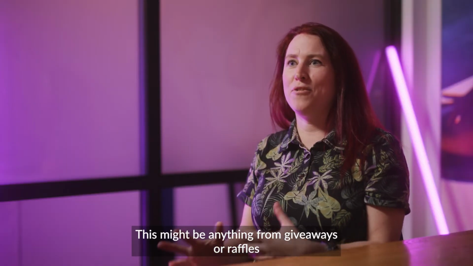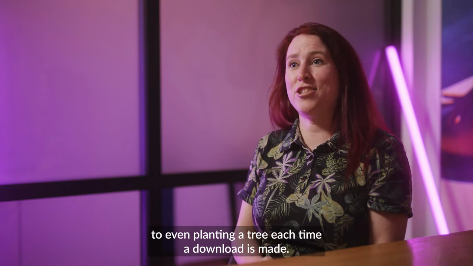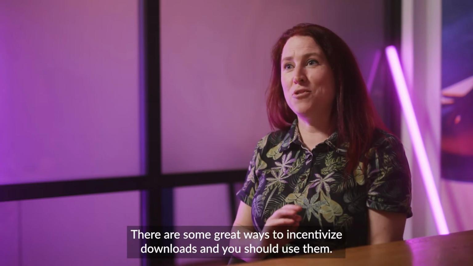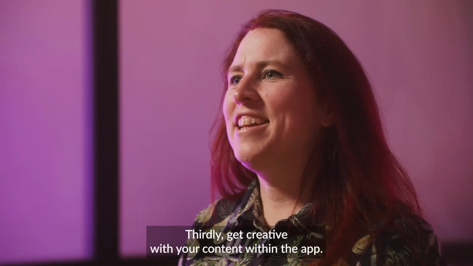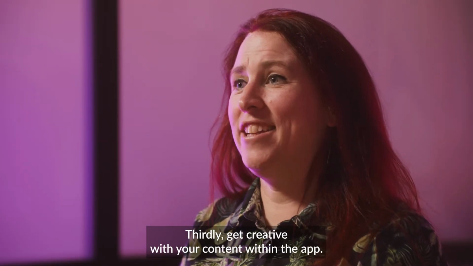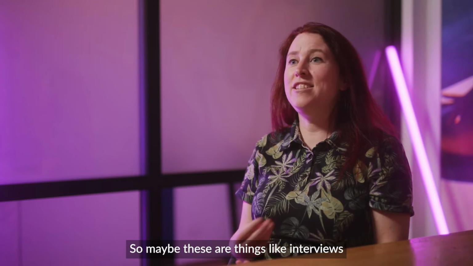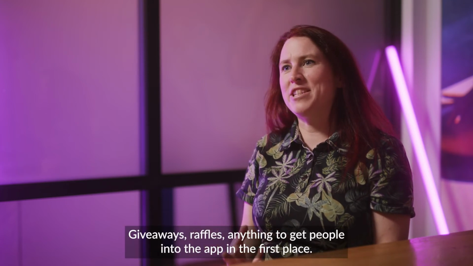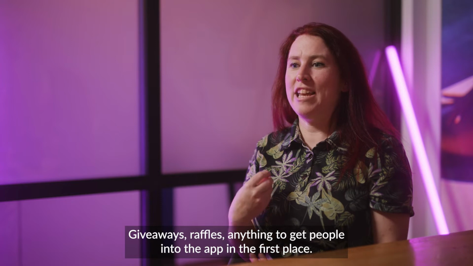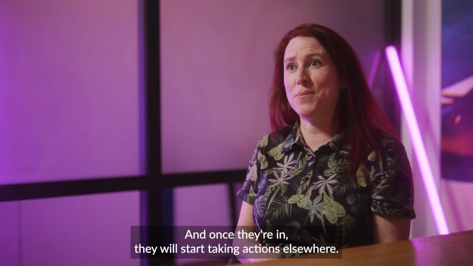Secondly, incentivize. Use incentives to get people to download the app before they come. This might be anything from giveaways or raffles to even planting a tree each time a download is made. There are some great ways to incentivize downloads, and you should use them. Thirdly, get creative with your content within the app. So maybe these are things like interviews with keynote speakers, content that's exclusively within the app, giveaways, raffles, anything to get people into the app in the first place, and once they're in, they will start taking actions elsewhere.